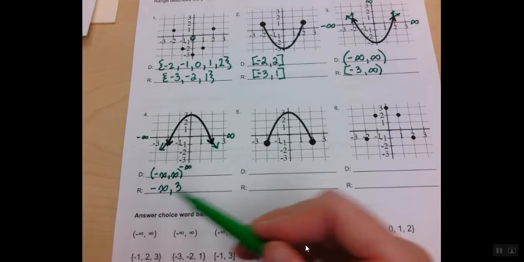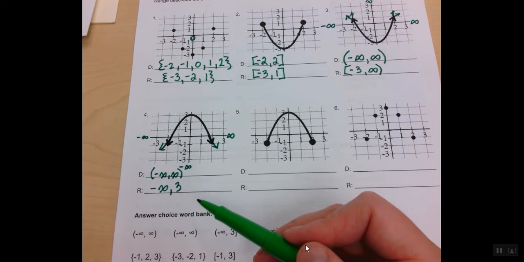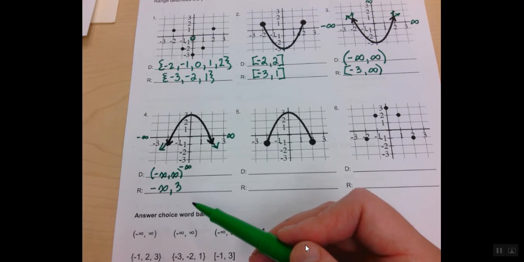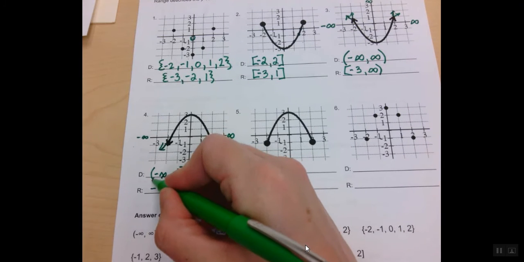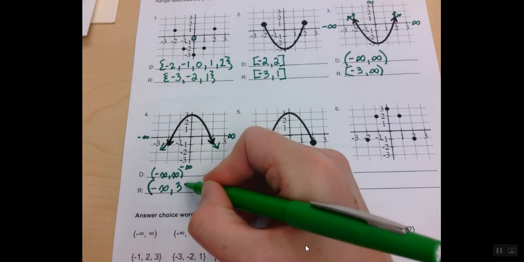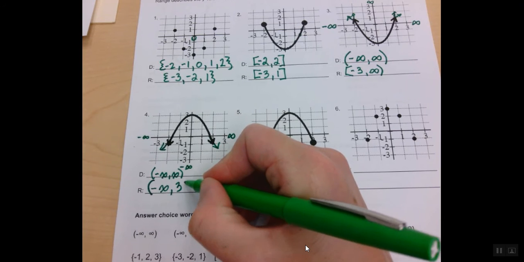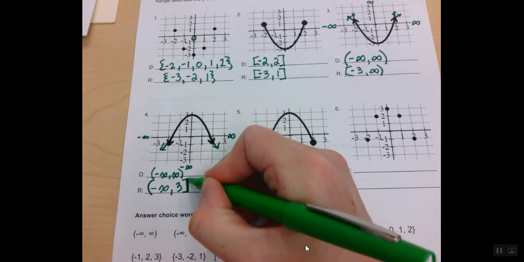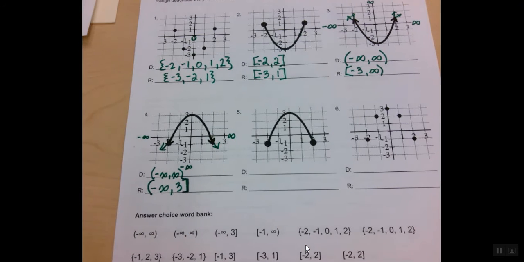All right, which of these ends is going to get a parentheses? Do I put parentheses on the 3 or on the negative infinity? Negative infinity, good, because I can't include that one. And then what do I put on the 3? The square bracket. Okay, questions?